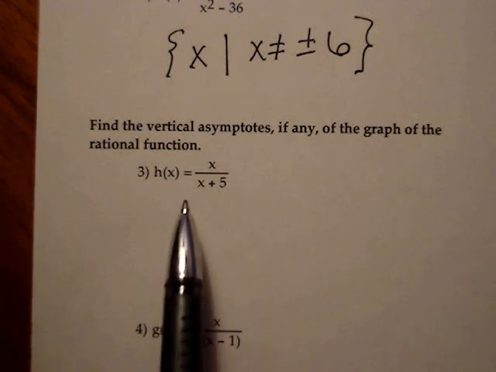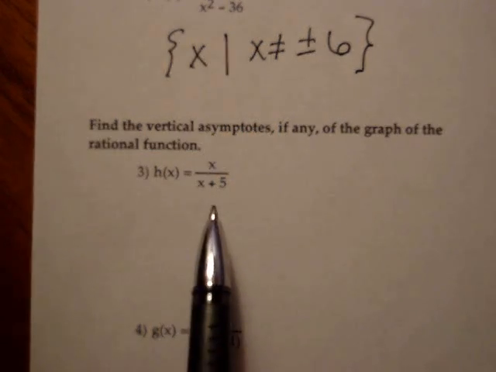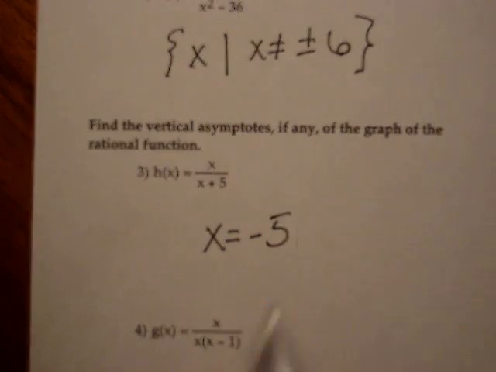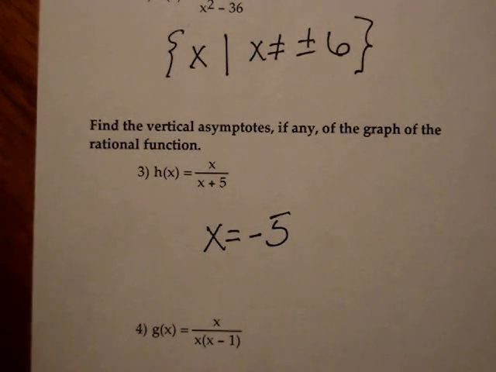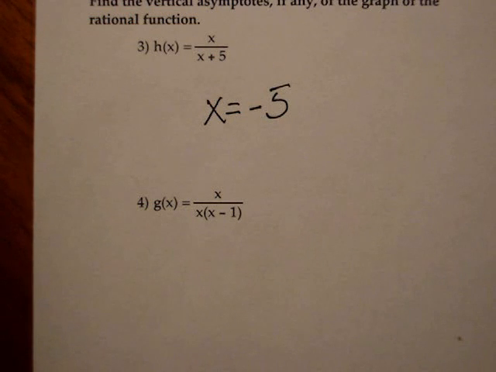And I see that x is not allowed to be negative 5 because it would cause a 0 in the denominator. And so that tells me that the graph will have a vertical asymptote at x equals negative 5. Okay? Now, number 4 is a little bit more complicated.